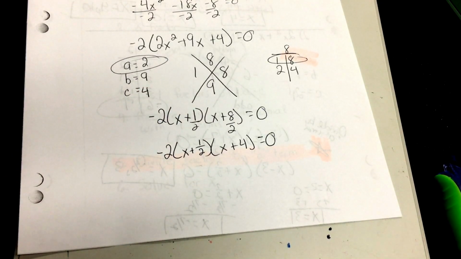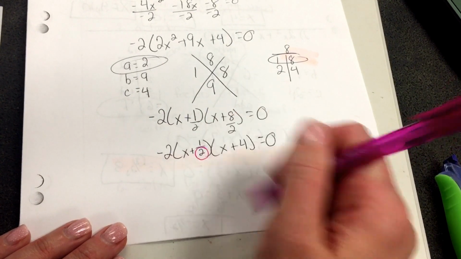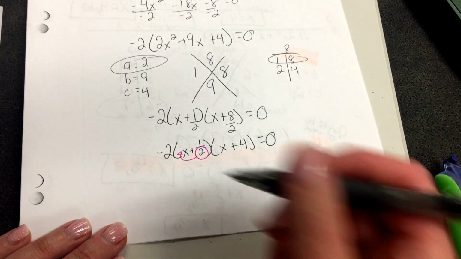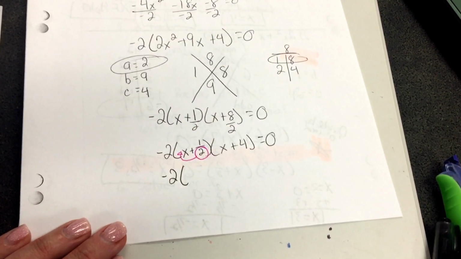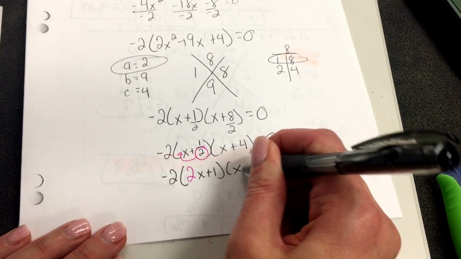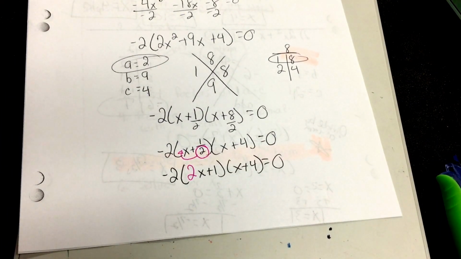Now, I'm fixing to do the next step and I need you to pay attention to me. We do not want fractions when we're dealing with a GCF out on the outside, okay? Now, you can do this anytime, actually. You can do the fraction part. I'm just going to show it to you on this problem. Here's the trick. To get rid of the fraction, you take whatever number's in the denominator and you move it to your coefficient. So now you have negative 2, 2x plus 1, x plus 4 equals 0. Take your denominator and make it your coefficient.